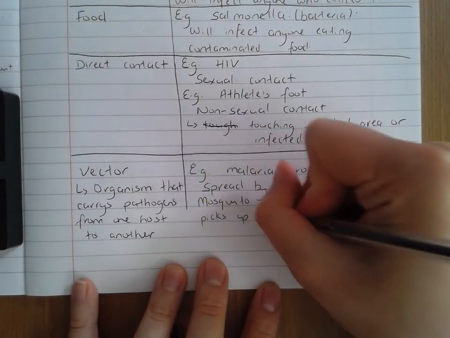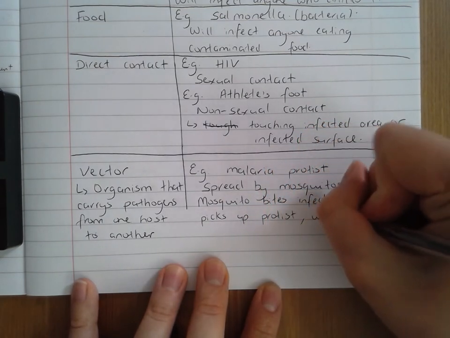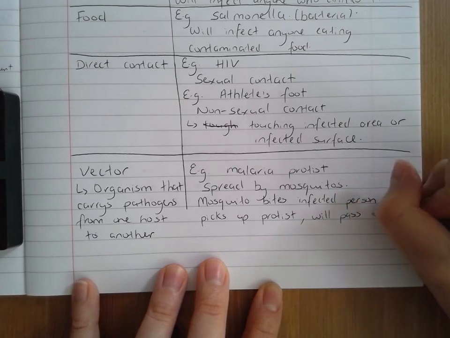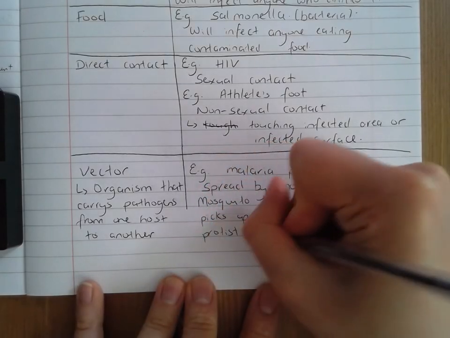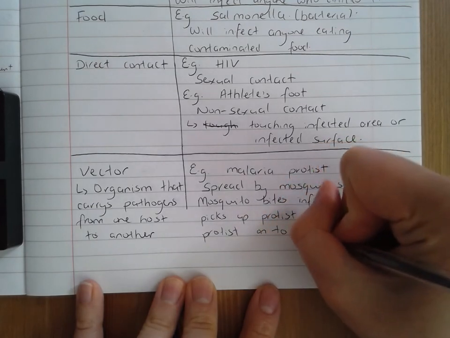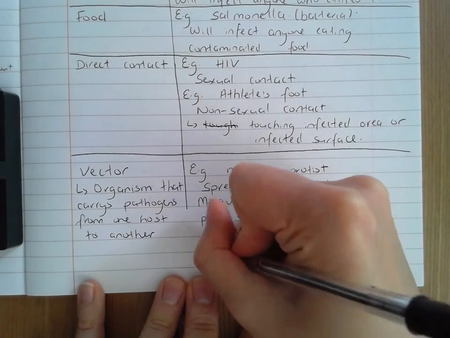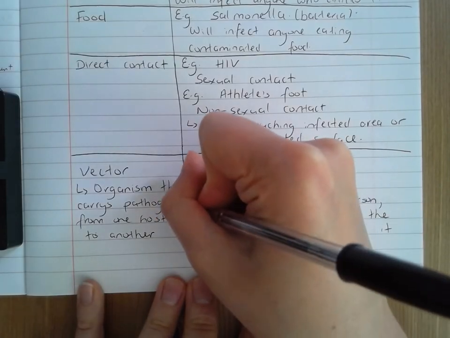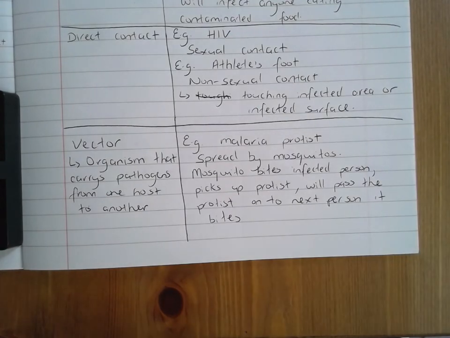Then picks up the protist, will pass the protist on to the next person it bites.